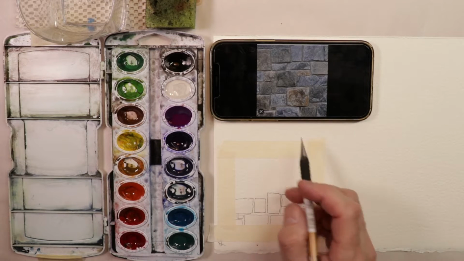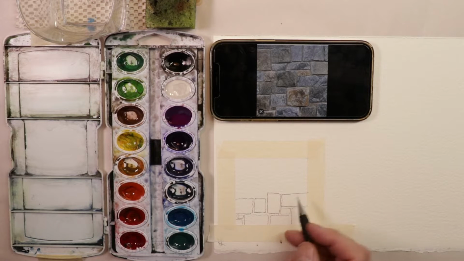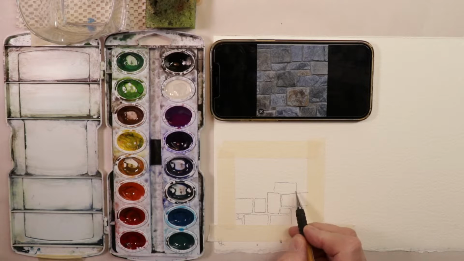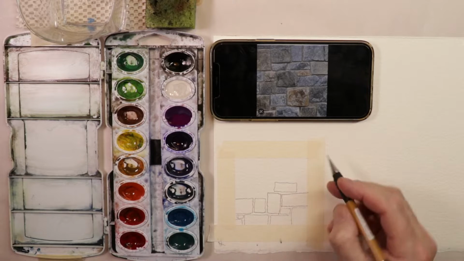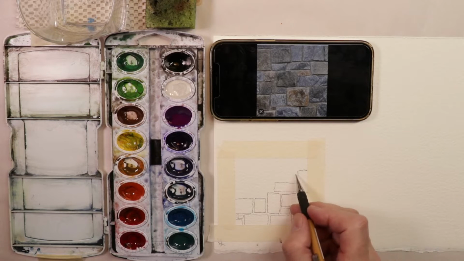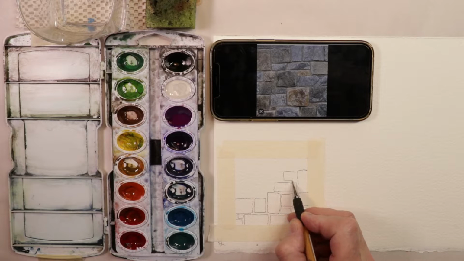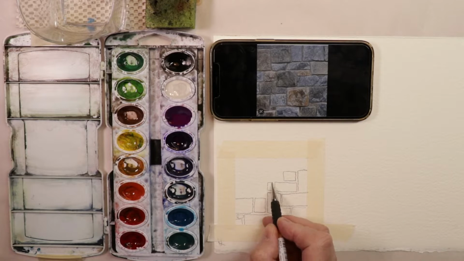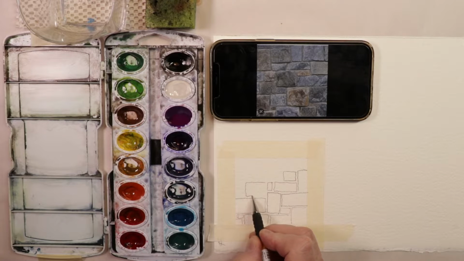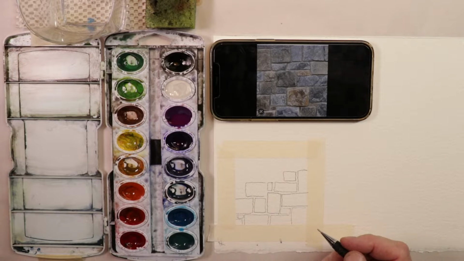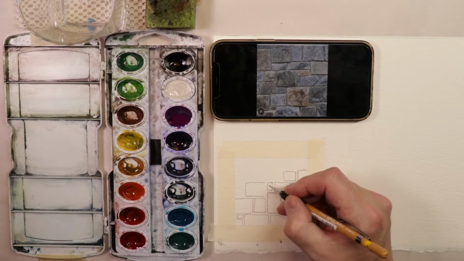But if you can just get the general idea that there's pretty much, usually, there's not many.